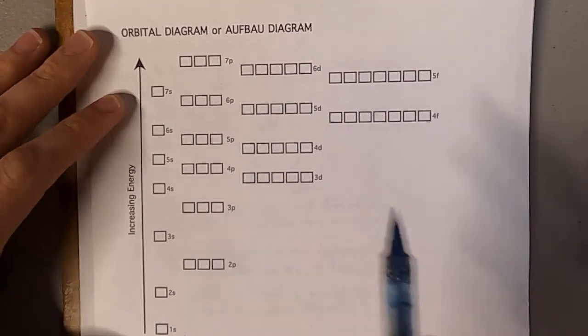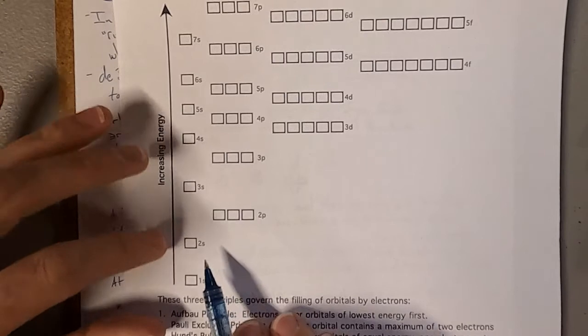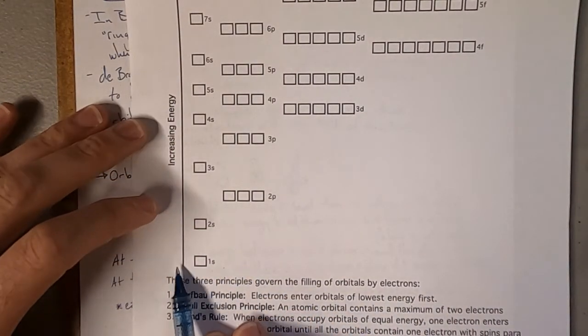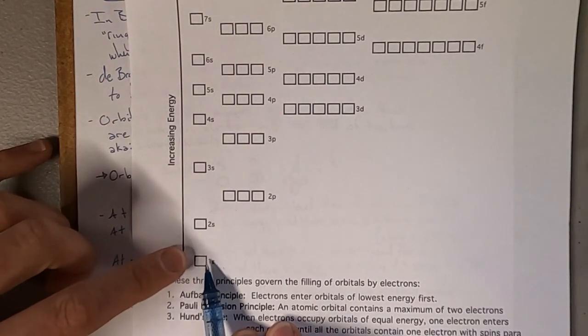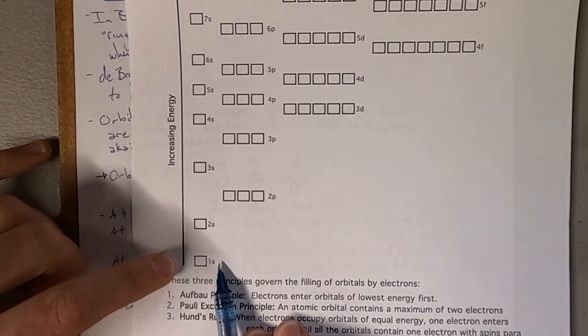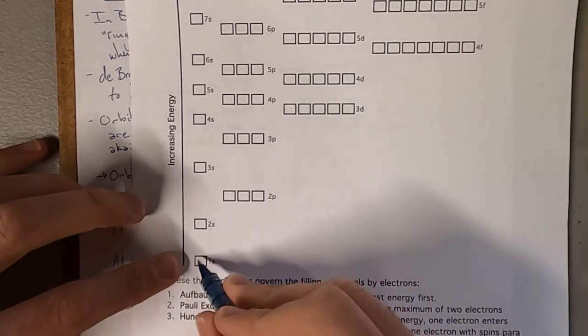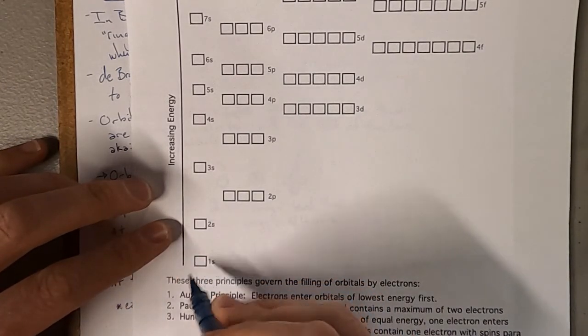This diagram is called an Aufbau diagram or an orbital diagram, and it shows boxes to represent each orbital. So this box represents the 1s orbital, where the electrons would be orbiting in a sphere. It can hold 2 electrons, and we would draw them with an up arrow and a down arrow if this orbital were full.